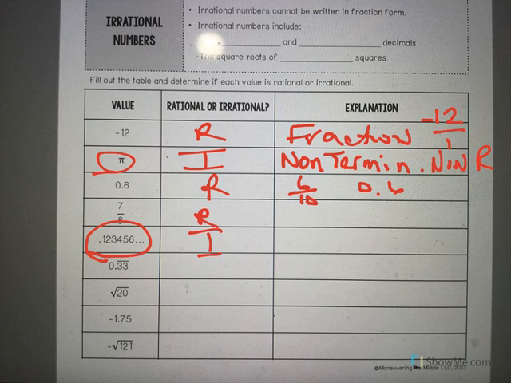Okay, let's take a look at this one. 0.3 with the bar above it. Ooh, I might trick someone on these. This one's actually rational. Why? Because the bar means it repeats. Anytime it repeats like that, that's a rational number. Let me show you the answers to these. I'll be nice.